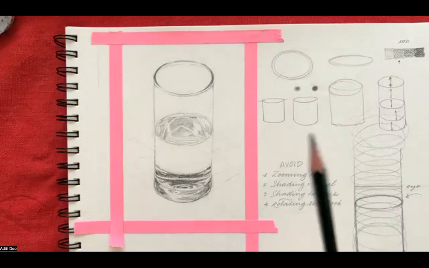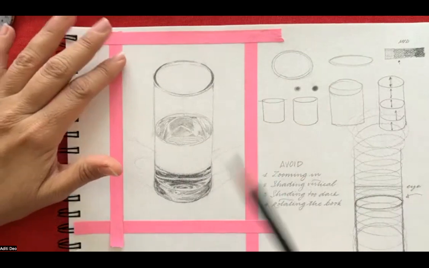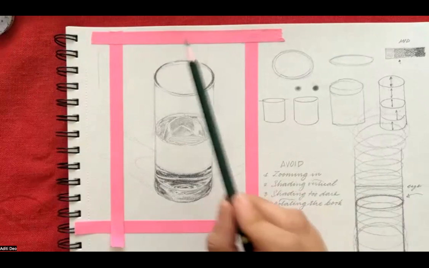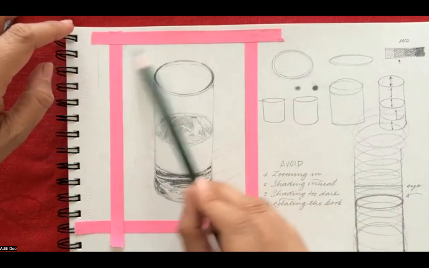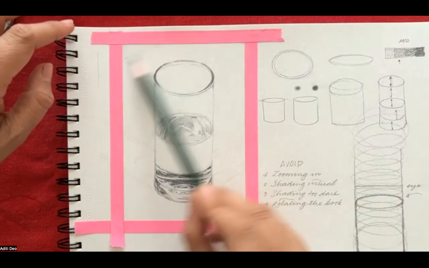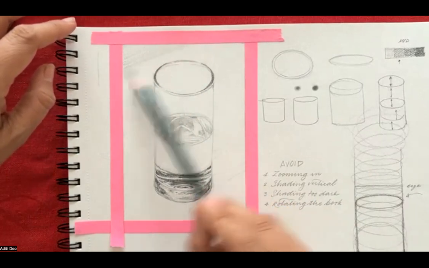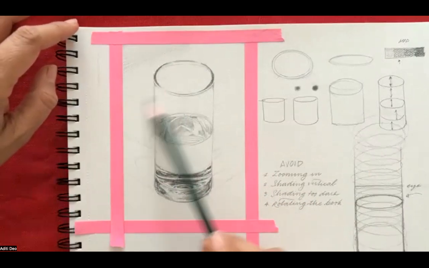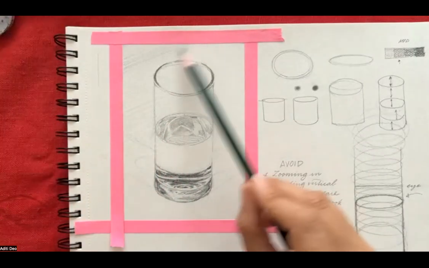All right. Now, after we have done all the shading and we want to give the whole page a gray background, my strategy is to just shade everything gray, a light gray, through and through, except for the places where you have a highlight. So you can literally go over the lines of the glass and make this all gray, except the highlights.